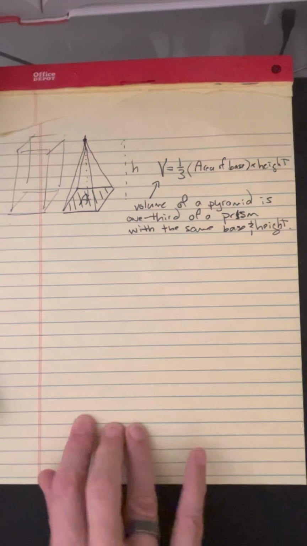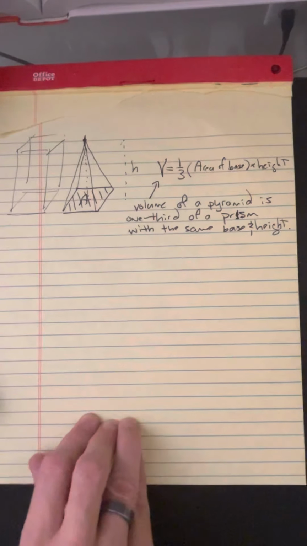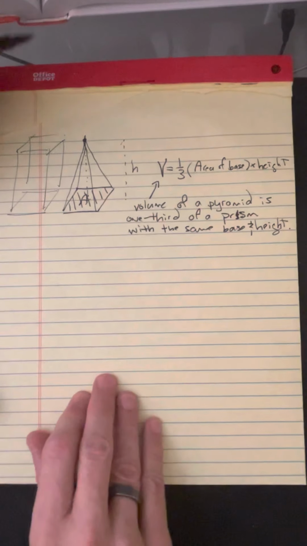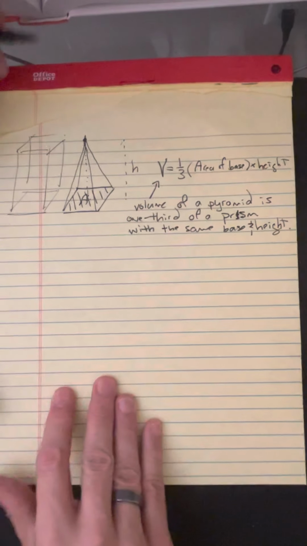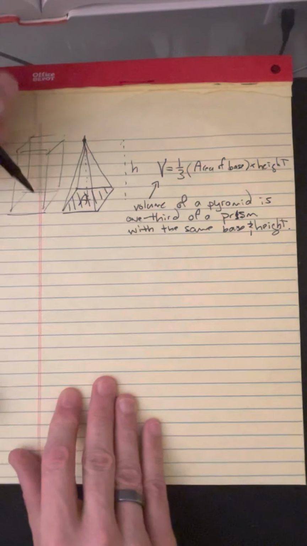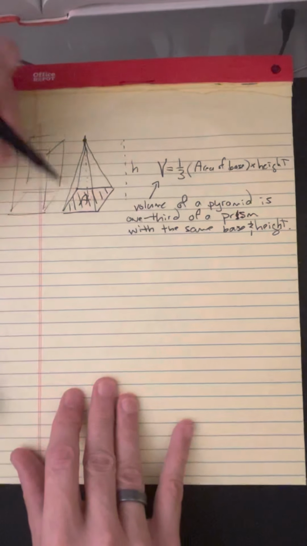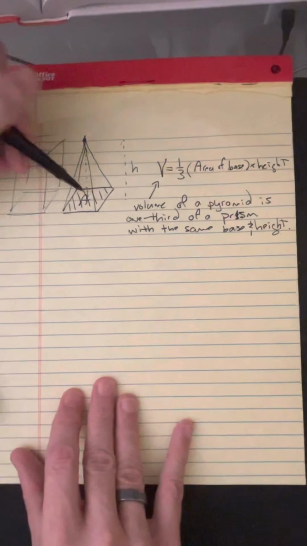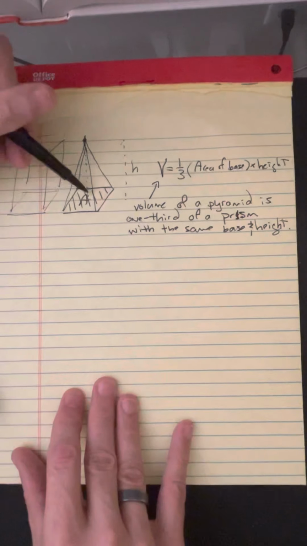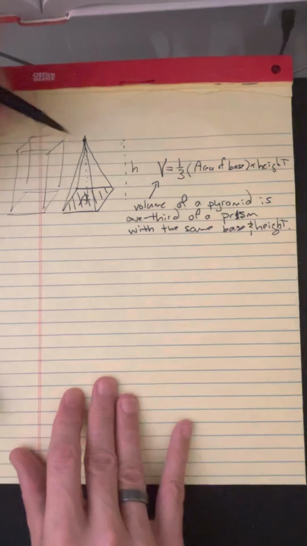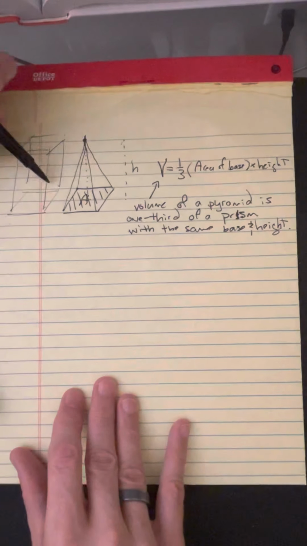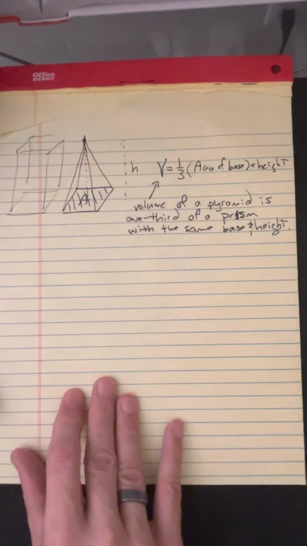Now, why 1/3? At this point, it's sort of a mystery. You can make a demo of it. If you're working with kids, if you had a prism that was like a box and a cone that was like the pyramid with the same height, you could fill it up with rice and use it as a scoop, and it works. If you did 3 scoops, it would work. So the volume of this pyramid really is 1/3 the volume of the prism.